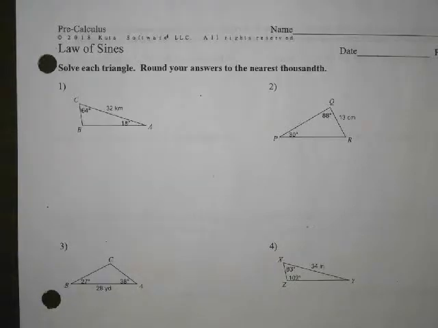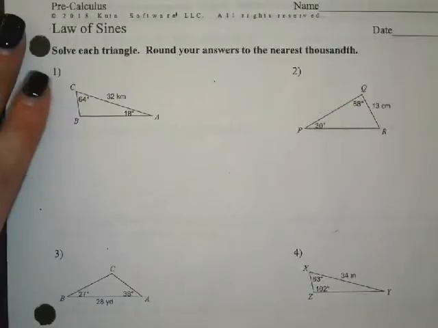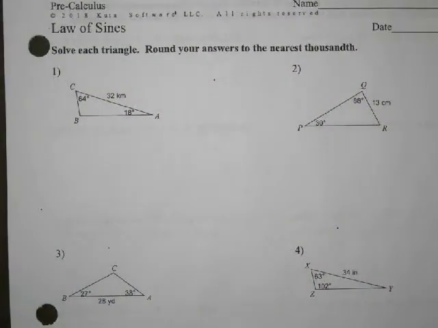First page of your packet for today is just the straightforward problems that were on the video. And then after that, we're going to look at the ones that are less straightforward. They're called the ambiguous case. But we're going to start off with these ones that are kind of nice.